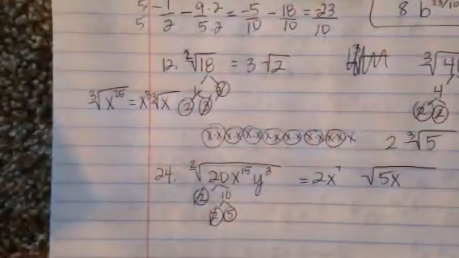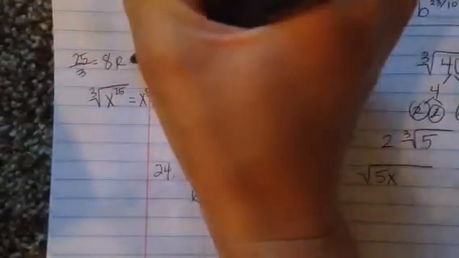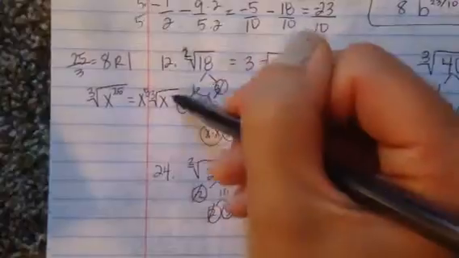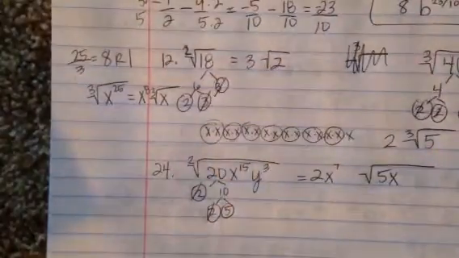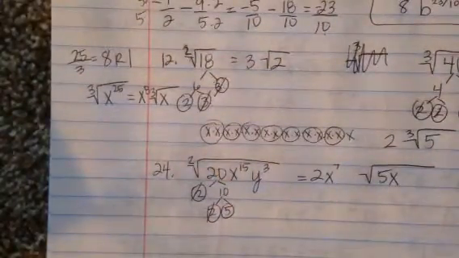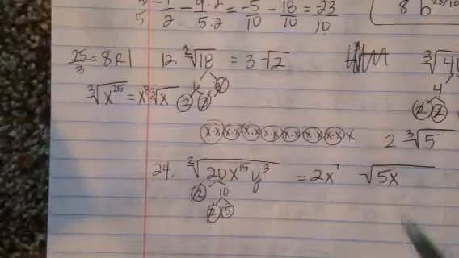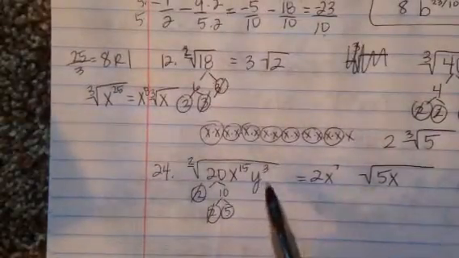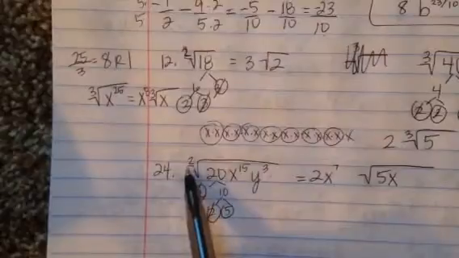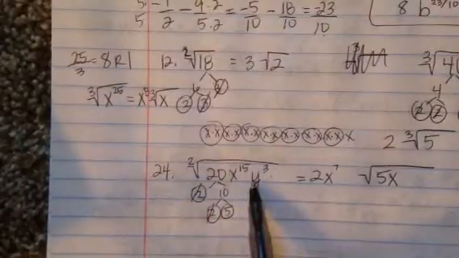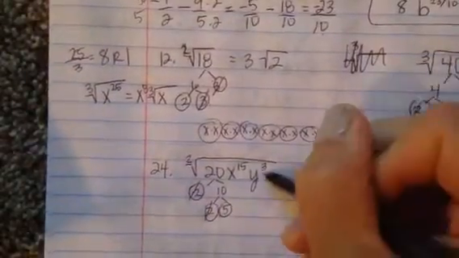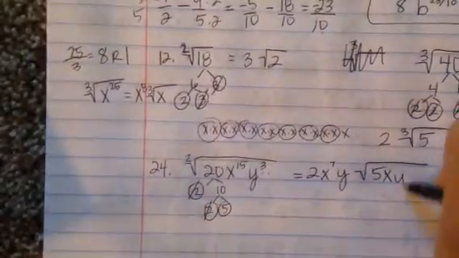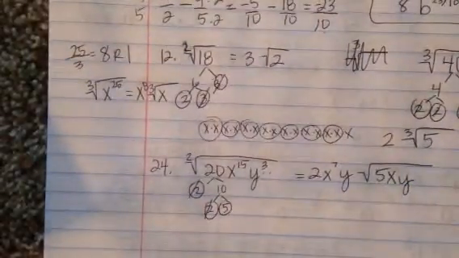Cube root of, there's a remainder 1, so x to the 1 would be inside. So again, 25 divided by 3 equals 8 remainder 1. So 8 comes out and 1 stays inside. I hope that makes sense. I feel like I didn't explain that great. Okay, and then y to the 3. 3 divided by 2. So 1 can come out because 3 divided by 2 is 1, remainder 1. So 1 goes inside.